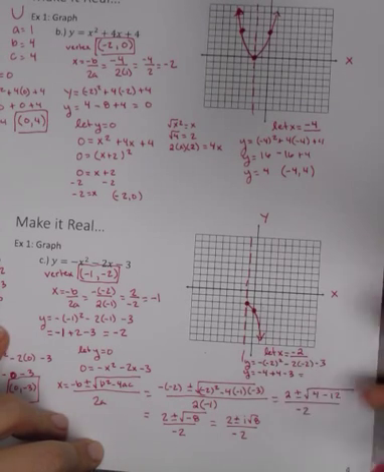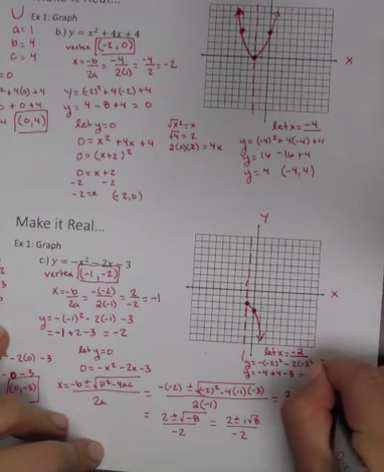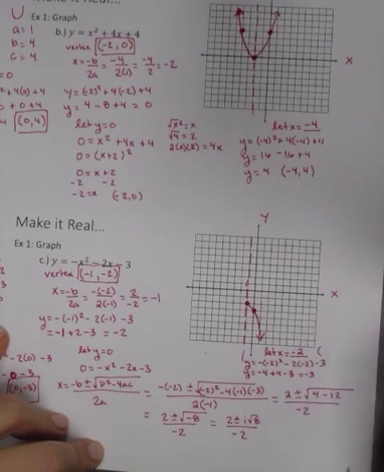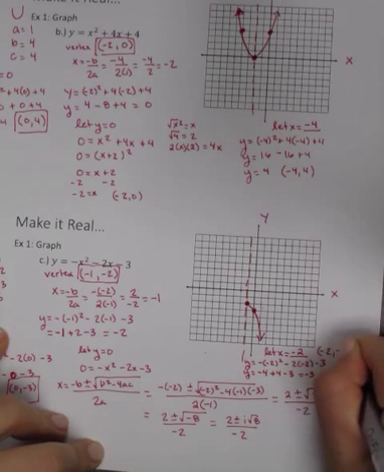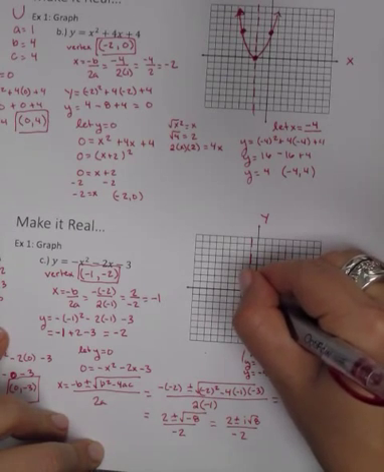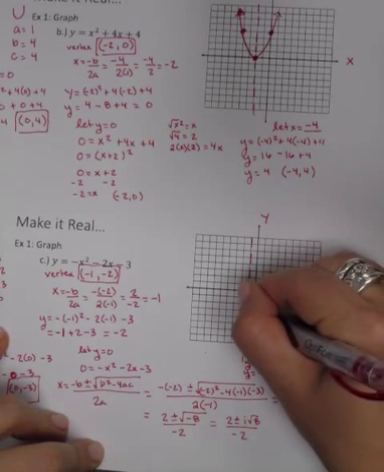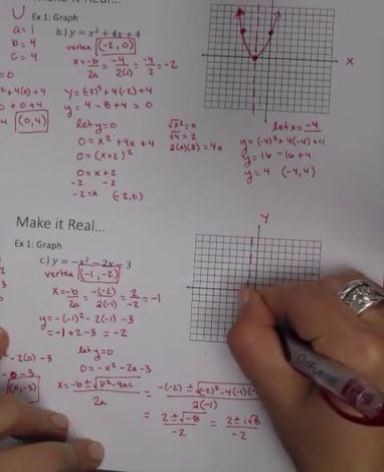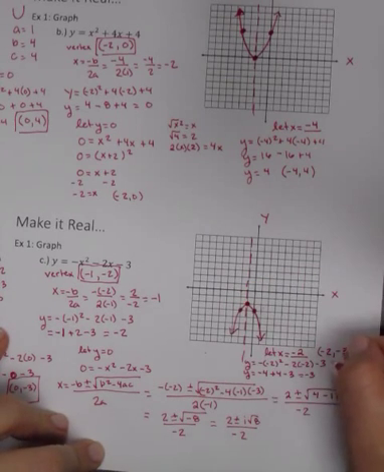Negative 4 plus 4 is going to be 0, and then minus 3 is going to just leave me with negative 3. So the point that I just found was negative 2, negative 3. Go back to my origin, go negative 2, go to the left 2, go down 1, 2, 3, and there's my point. Do I need to see this math?